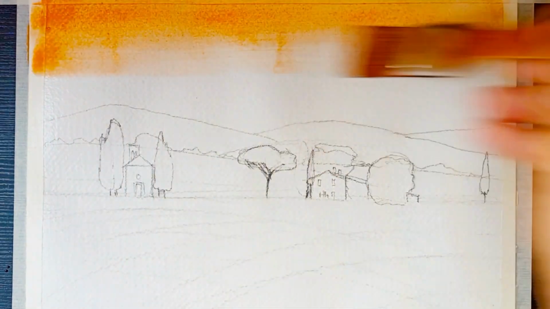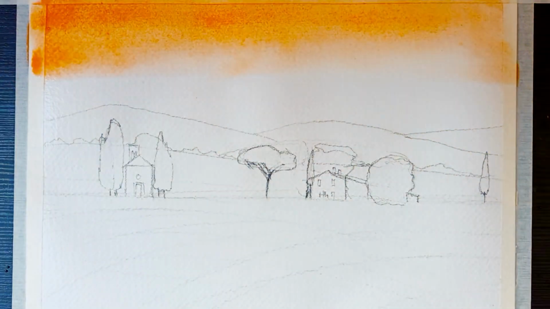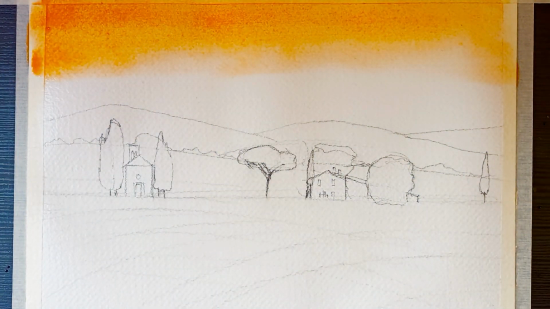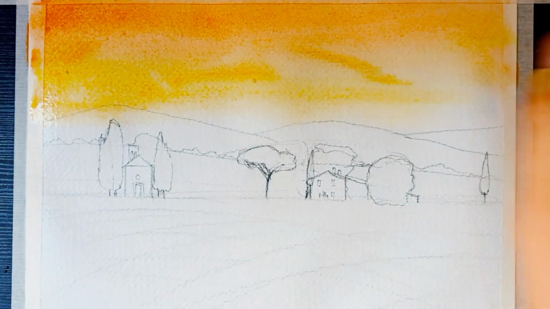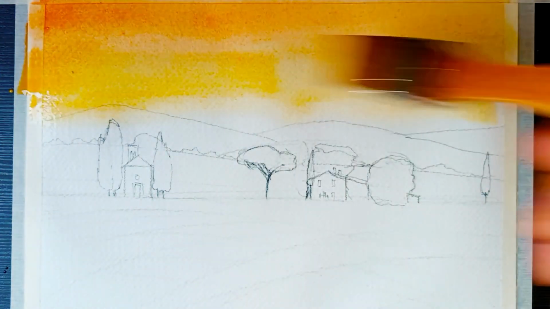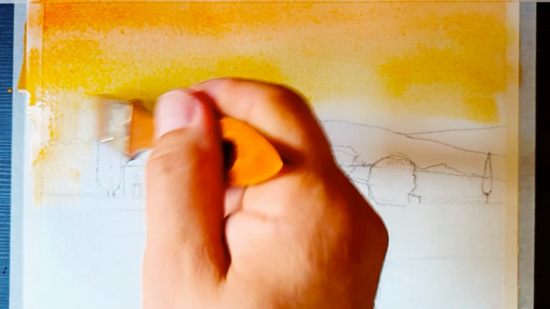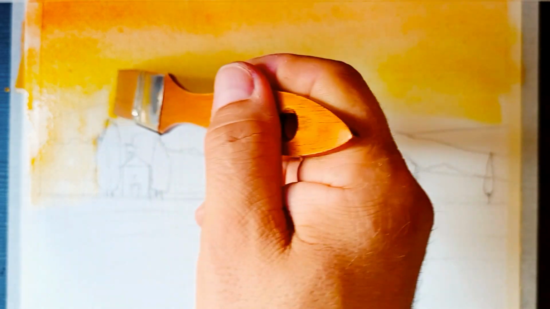So, in this case, we have the same situation that Rembrandt had, which is we have on the horizon a small detailed landscape. There is a church on the left with two little trees, and then on the right side, it looks like there's a farmhouse or something.